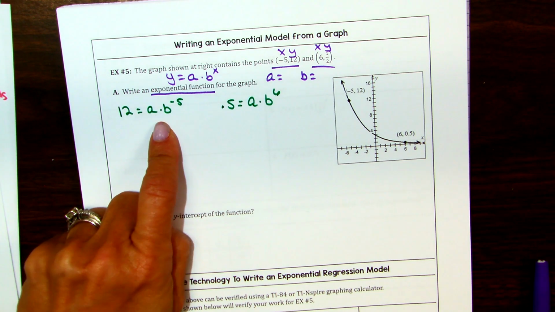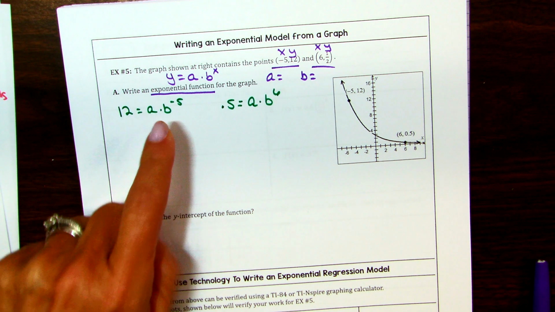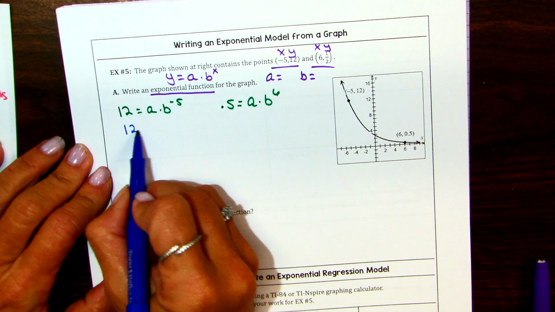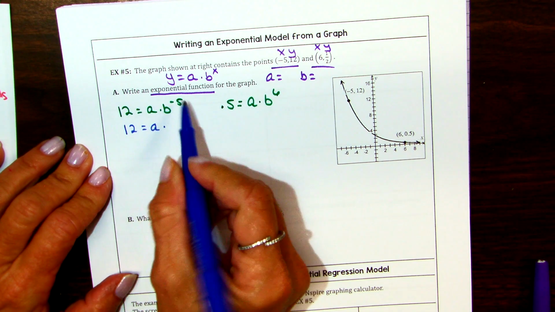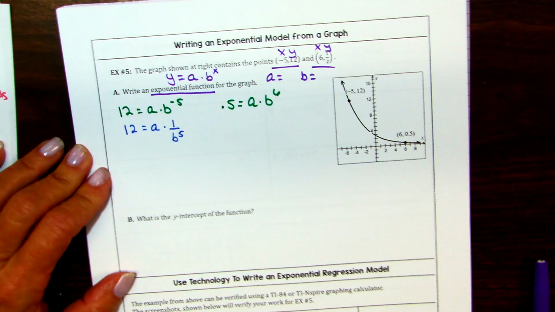But before I do that, look, there's only one problem in the homework that you're going to have to do by yourself, just like this. It has a negative exponent in it. Let's make it positive. How do you make a negative exponent positive? You put it in the denominator.